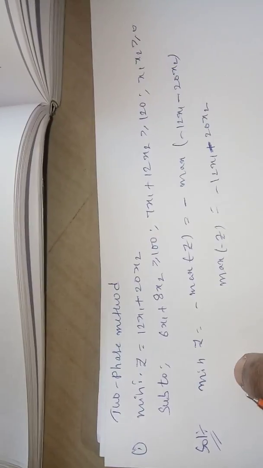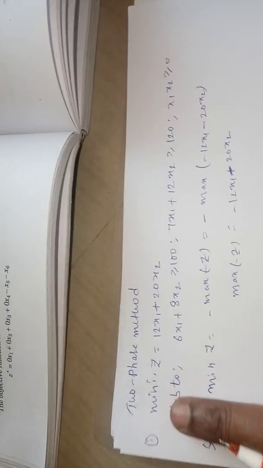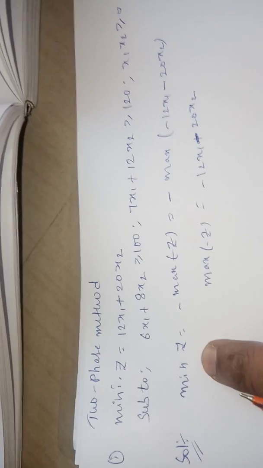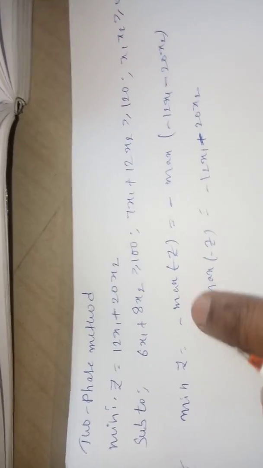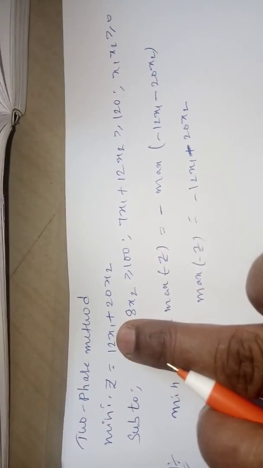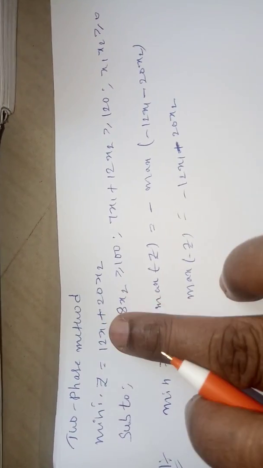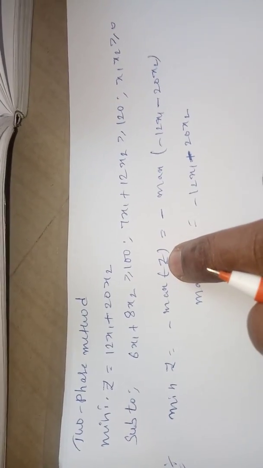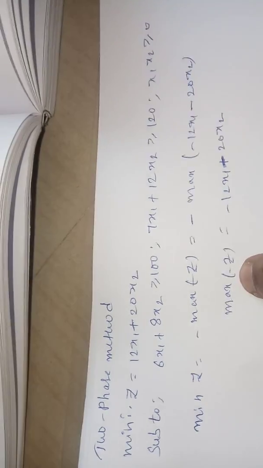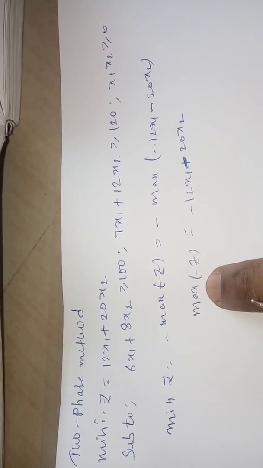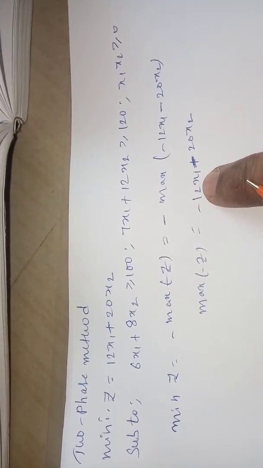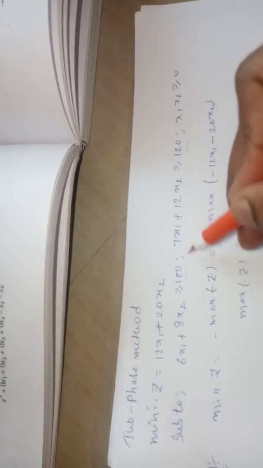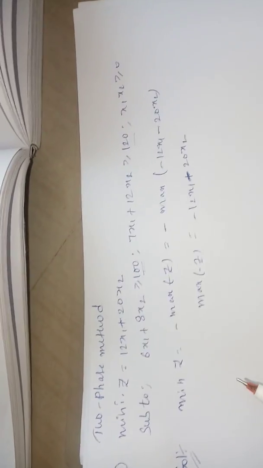This is the procedure to convert a minimization problem into maximization. See the relation minimum z equals minus of max of minus z. What is our z? 12x1 plus 20x2, both variables having positive signs, so you multiply z with minus: minus 12x1 minus 20x2. Now consider the maximum of minus z equals minus 12x1 minus 20x2, and then verify all the b's are non-negative. Yes, all the b's are non-negative, so no need to convert.